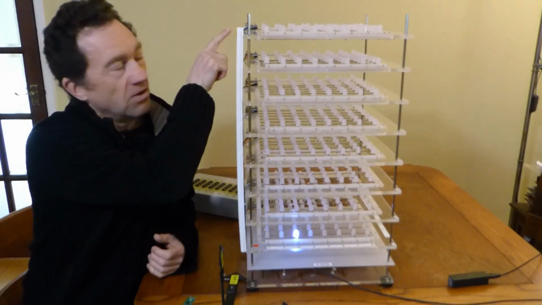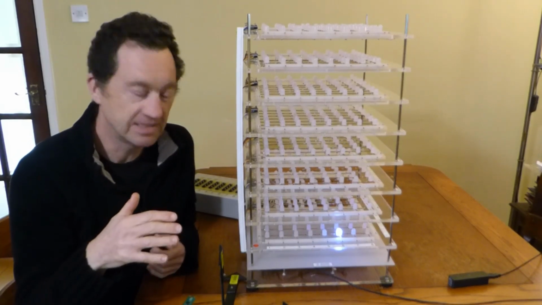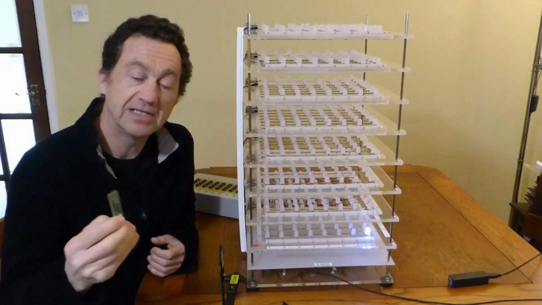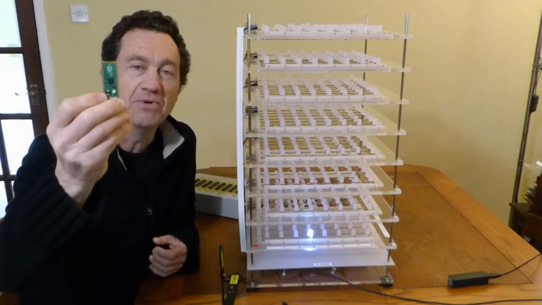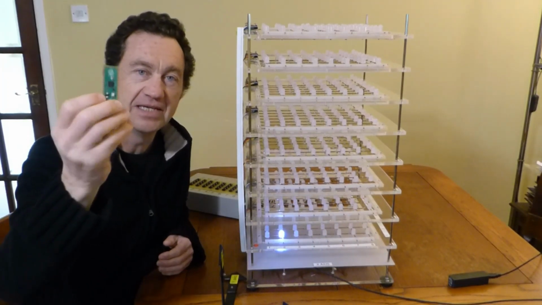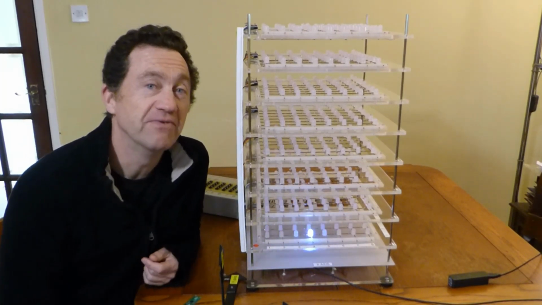Each of these has got a driver chip which can control all the LEDs. Right at the bottom here there's a little tiny one-board computer called a Pi Pico, which sends signals to all these different layers, which means we can control any one of these 512 LEDs.